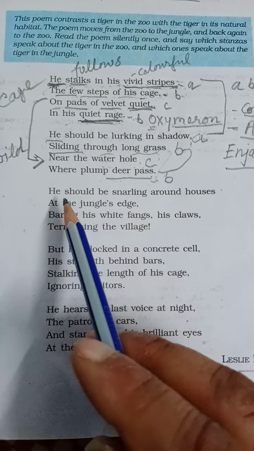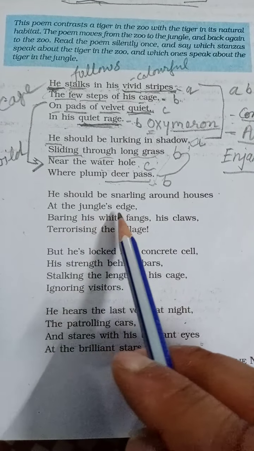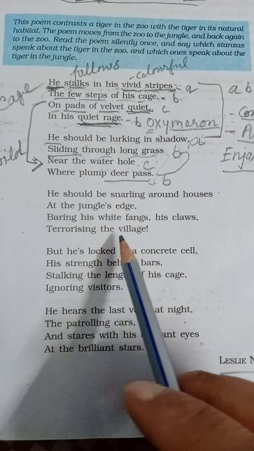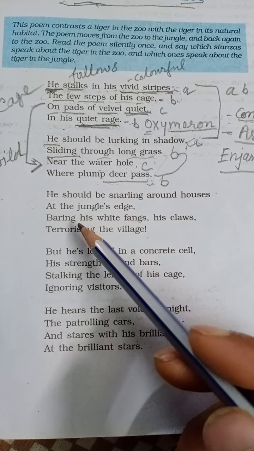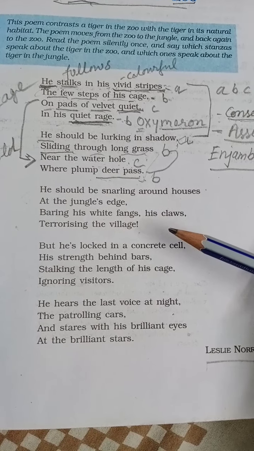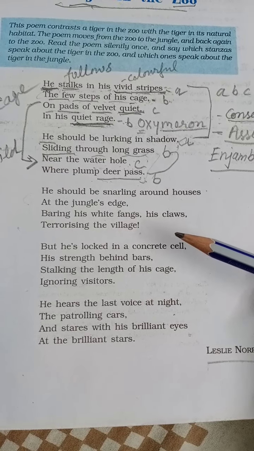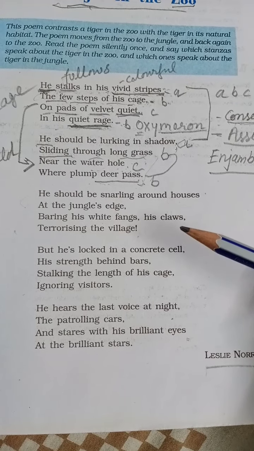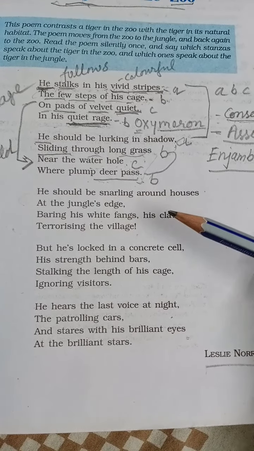Now we come to the third stanza. He should be snarling around houses at the jungle's edge, baring his white fang, his claws, terrorizing the village. Means in second stanza and third stanza, the tiger is in the forest. He should be snarling. Snarling means when he roars in his full sway. He is snarling around the houses, moving around the houses at the jungle edge.